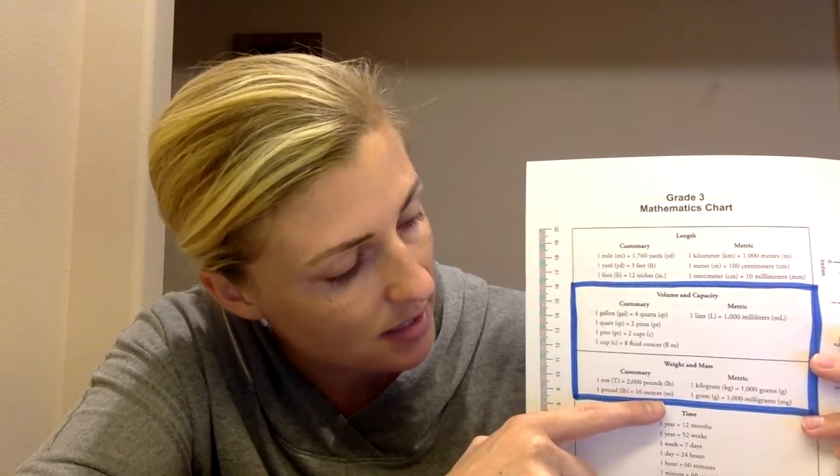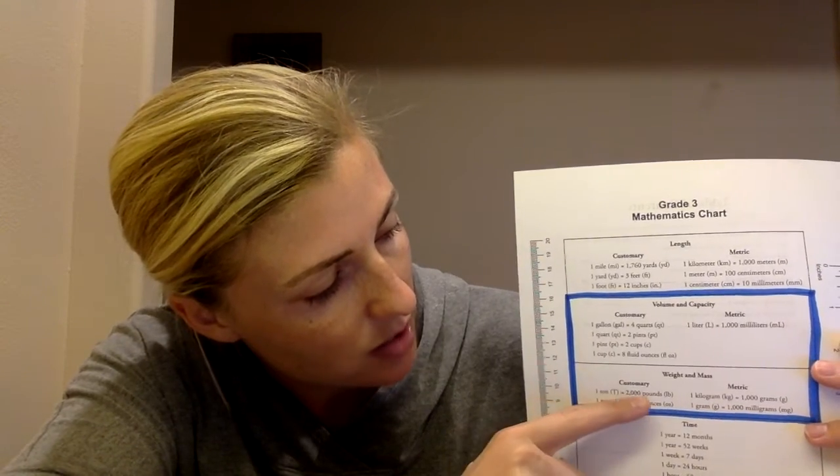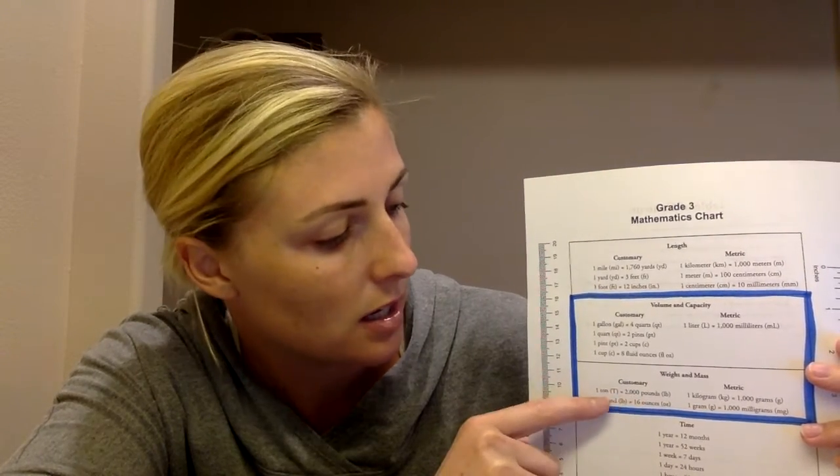So now we're going to get into our units of measure for weight. You've got 3 units of measure that you need to know. You've got ounces, which is the smallest unit that we'll be using. There are 16 ounces in 1 pound. Then the next largest unit is the pound. So we're going to be talking also about tons. It takes 2,000 pounds to equal 1 ton. So just those 3 units of measure: the ounce, the pound, and the ton.